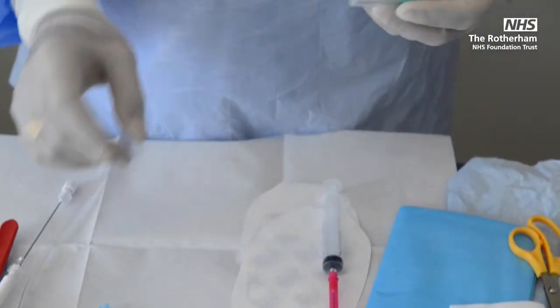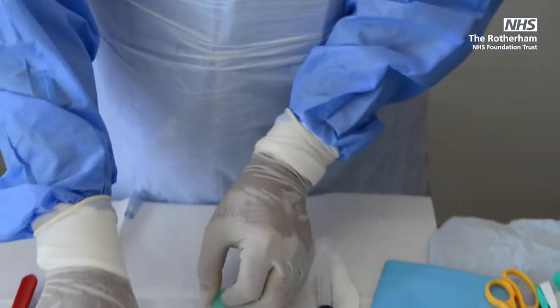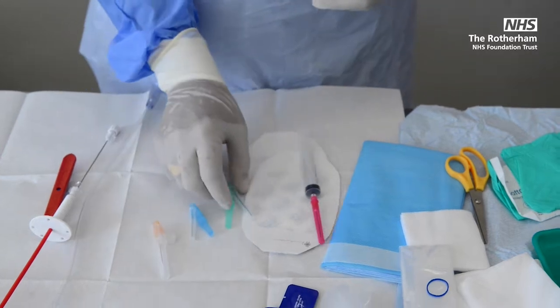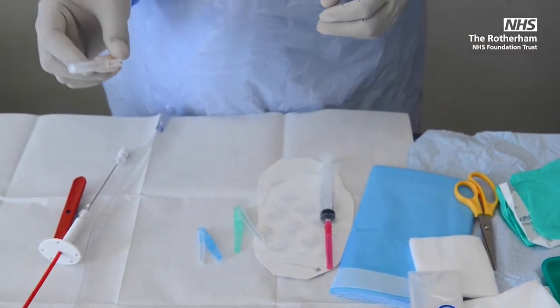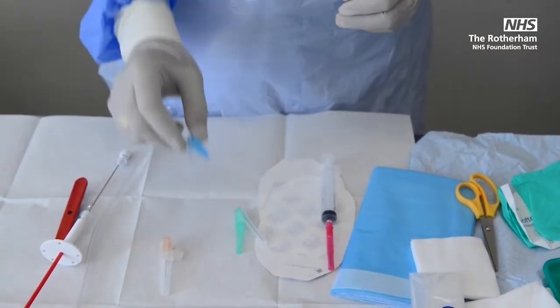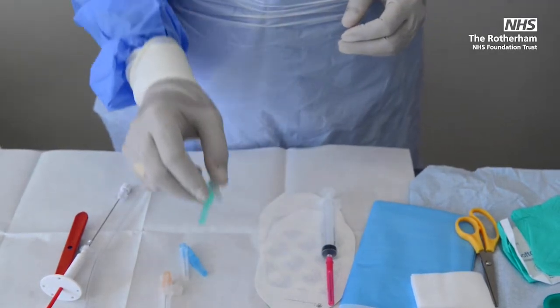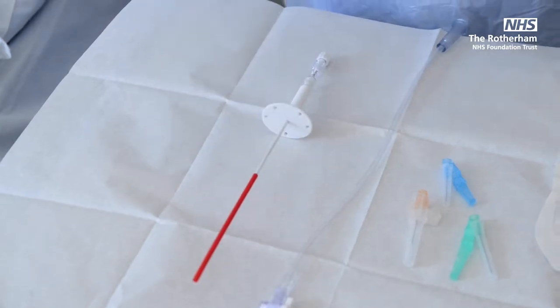Next, you need the green needle, the blue needle, and the orange needle. So the orange needle is to anesthetize the skin. Then we go a bit deeper with the blue one, and then the green to go further down. And you've got the scalpel.